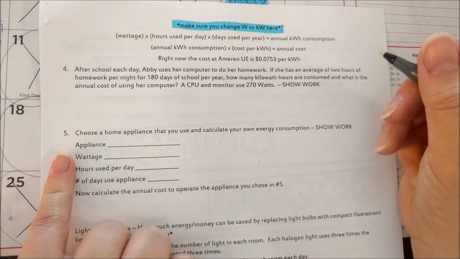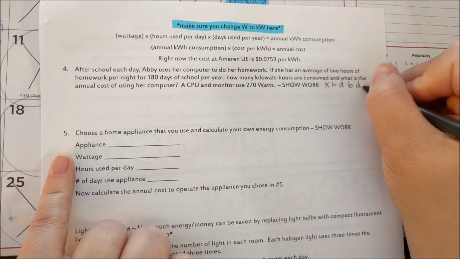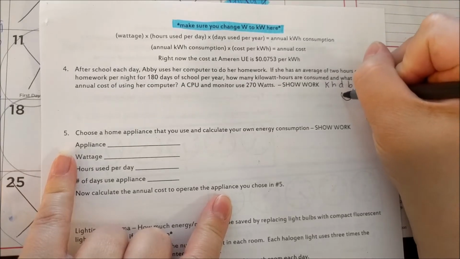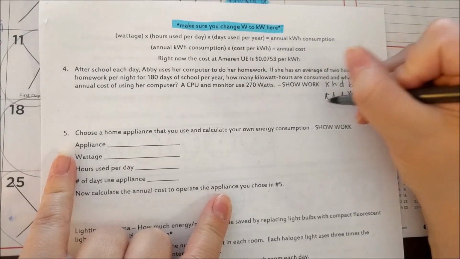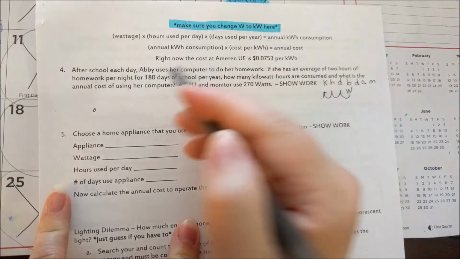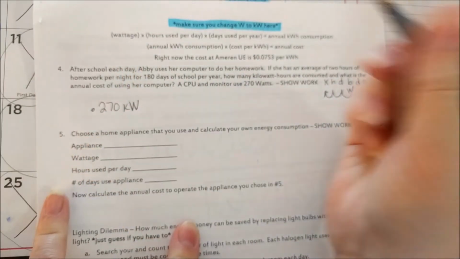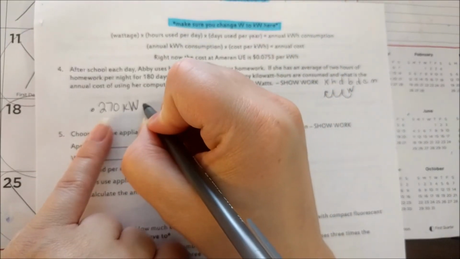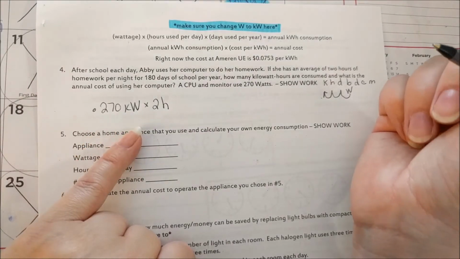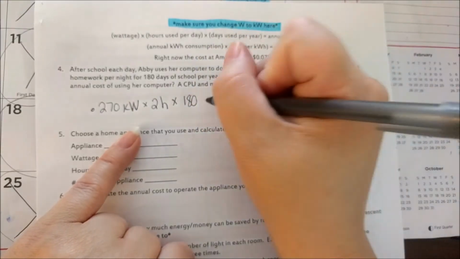Remember to change from watts to kilo. We use King Henry. King Henry died by drinking chocolate milk. And a watt is a base unit. So I'm going to take whatever I'm given and move backwards 3 to get kilowatts. So the wattage is 0.270 kilowatts. It says that she uses her computer 2 hours per day. And it says that there are 180 days of school. So I'm going to multiply by 180 as well.